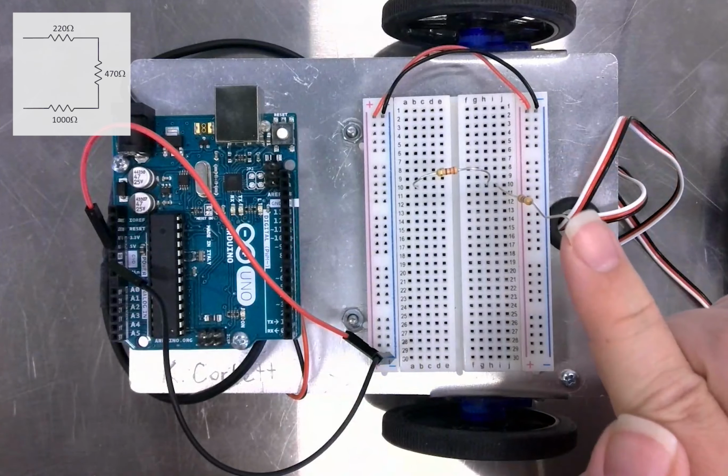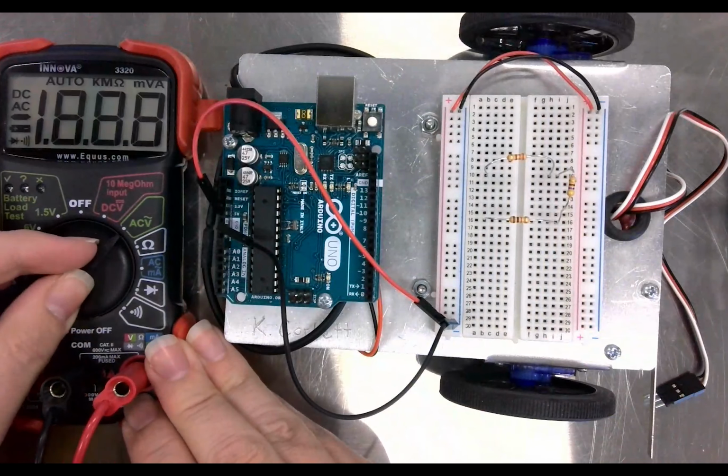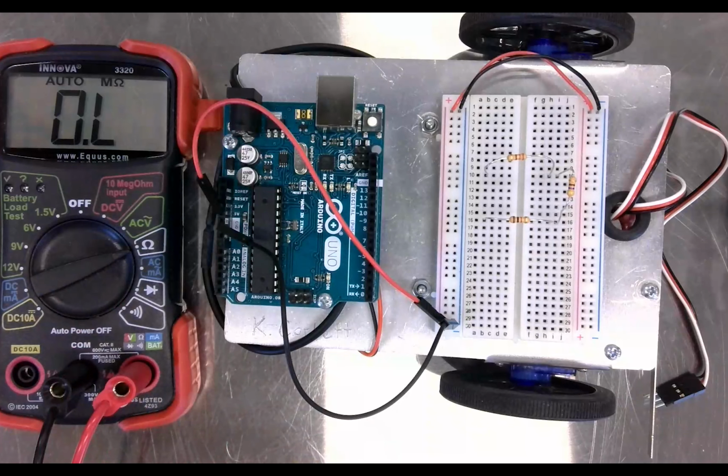Now get out your multimeter, and we're going to turn our multimeter to measure resistance. So turn it to measure resistance, set it to the ohm measurement, and write down what these resistance values are. So this first resistance value here, when I measure across it, now it doesn't matter which way you have it measured, which way you have it configured, it should give you the resistance value. So I have 217. So take a second and write down what your value is.